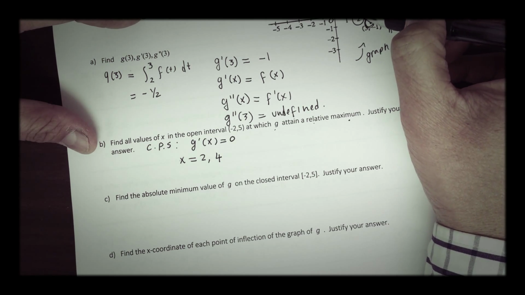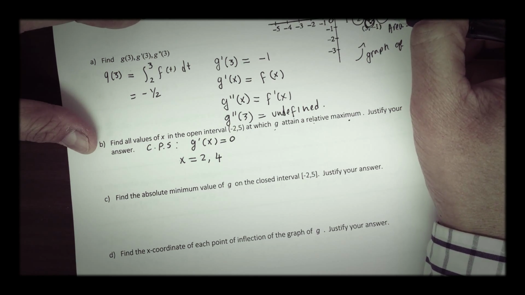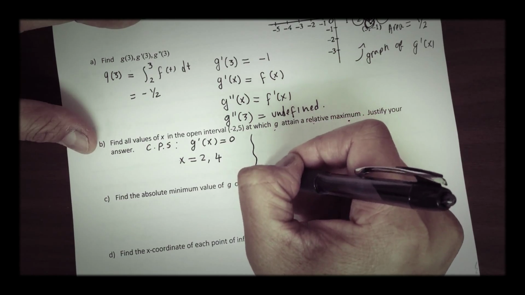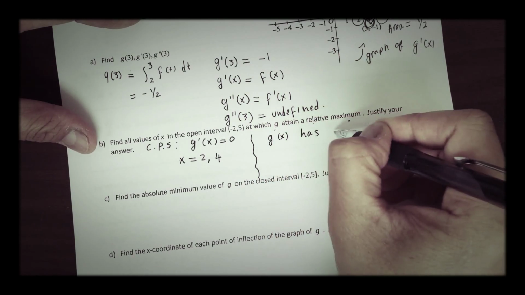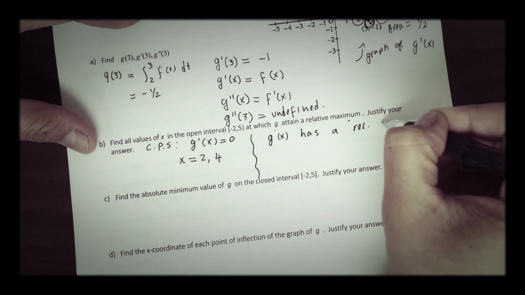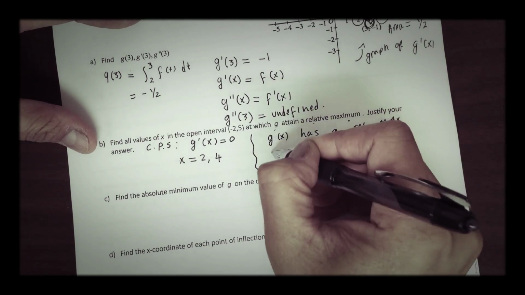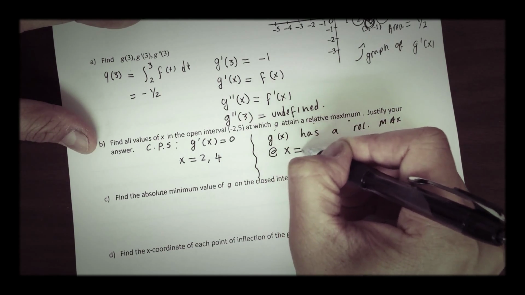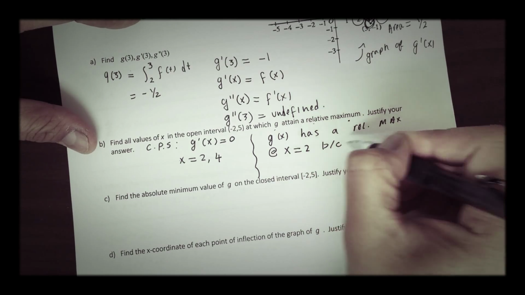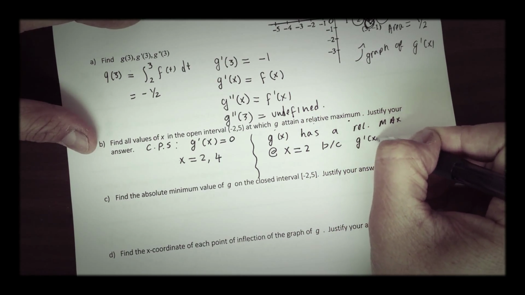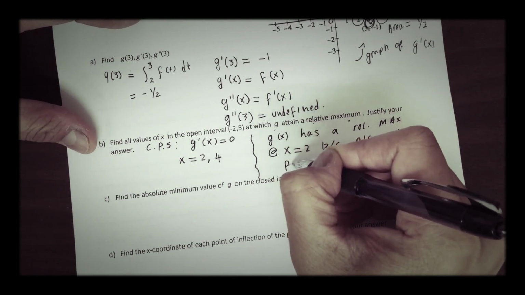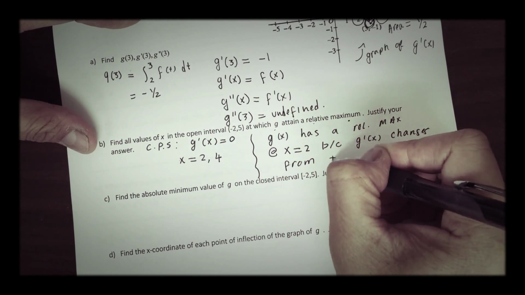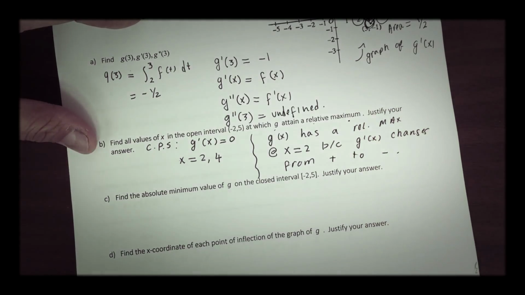Now 2 is a max, 4 is not. So we say that g has a relative max at x equals 2 because g prime changes from positive to negative, and that's why it's a max.